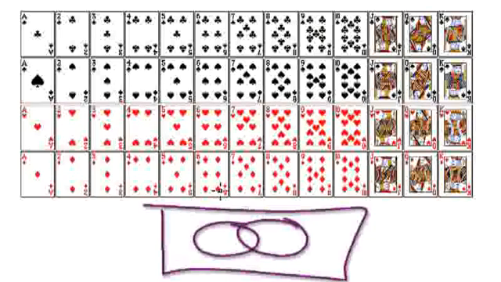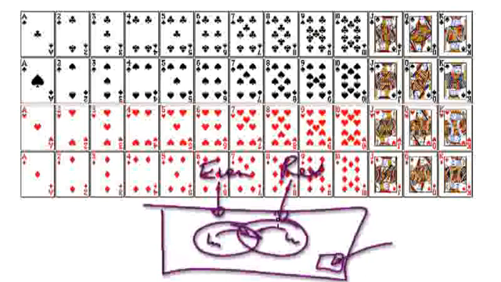Your diagram will look something like this. This is one event. This is another event. This event could be even. This event could be red. Start with the number of red cards here. Start with the number of even cards. Some will actually move into here. And don't forget that there's a number out here as well. This represents all the cards that are not even and not red.